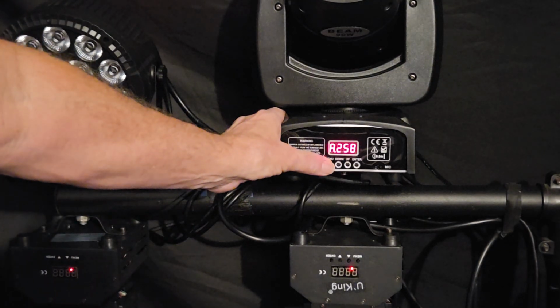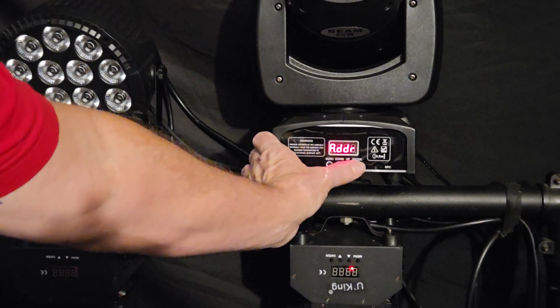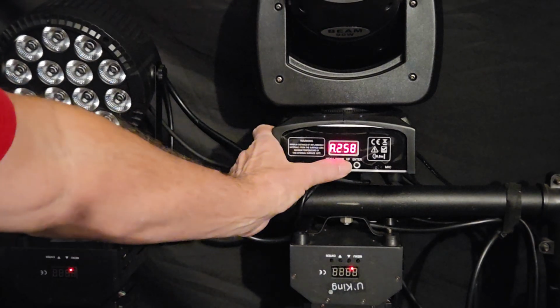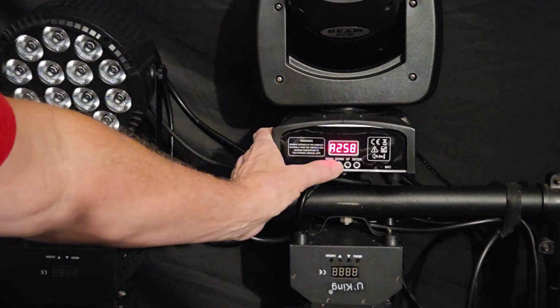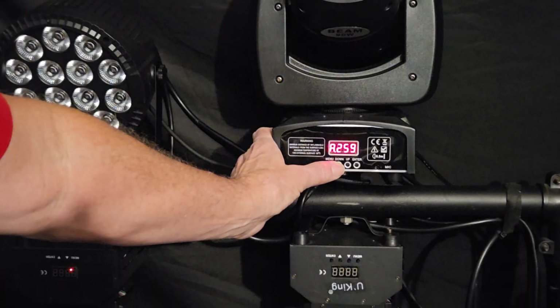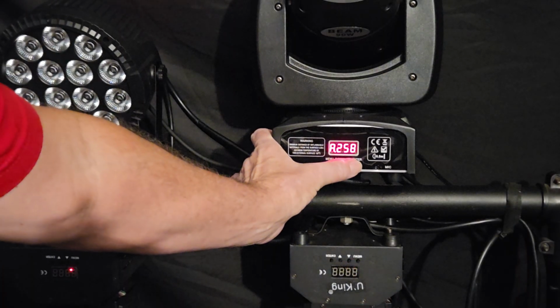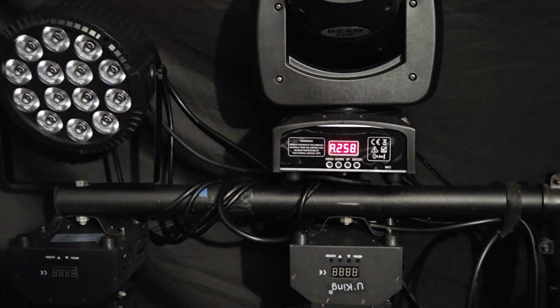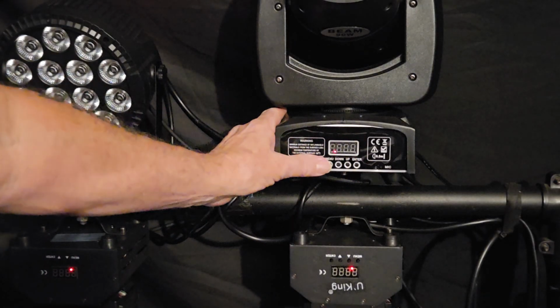That displays the address. The next one allows us to adjust it. We hit enter. Let's take it up one to 259. Say that was a mistake maybe. So we go to 258 and we hit enter. It wasn't a mistake, it was just to simulate it.